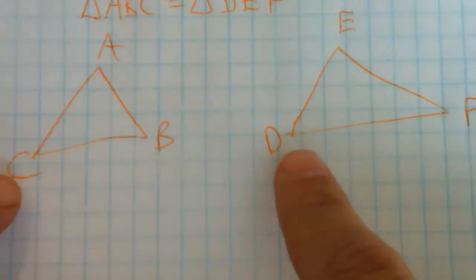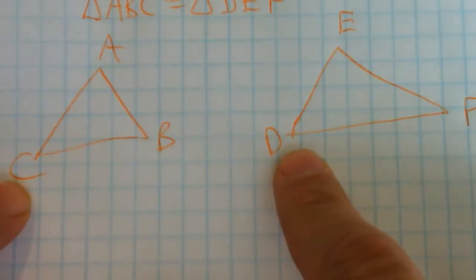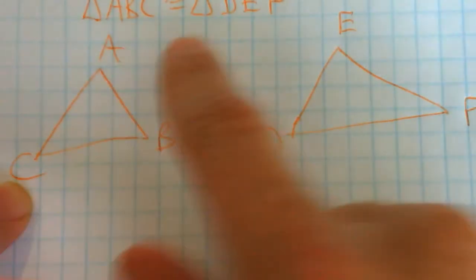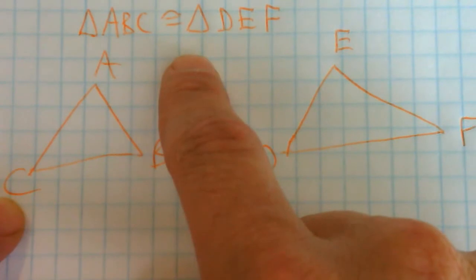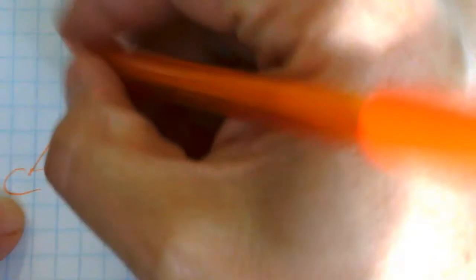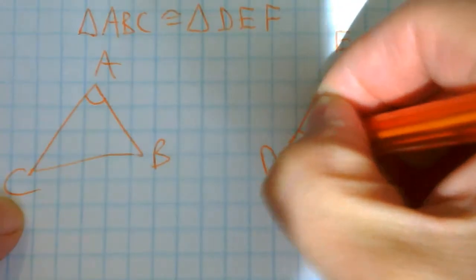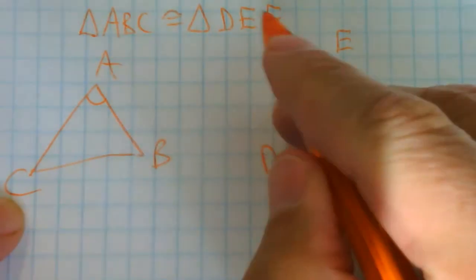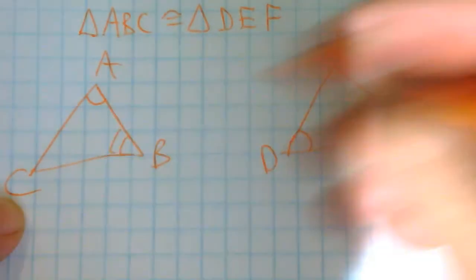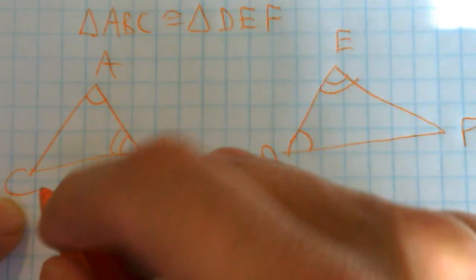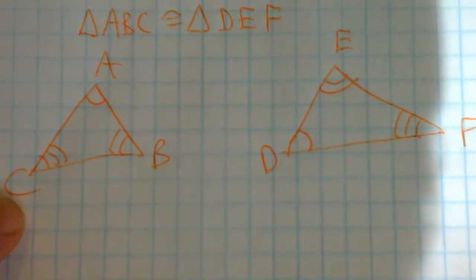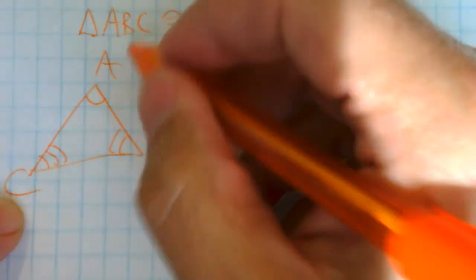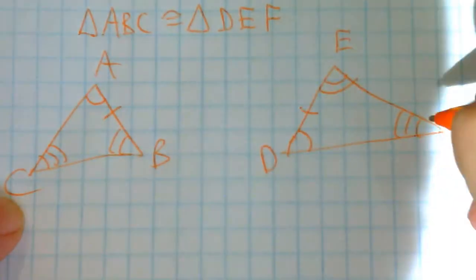It's really hard to tell from the way that they're turned which one corresponds. And it might be tempting to say, oh, well, C and D are both down here, but that's not what this statement says. So this one says angle A would correspond with angle D, which would mean this angle corresponds with that angle. B corresponds with E, so B corresponds with E. And then C corresponds with F. Okay, then AB corresponds with DE.